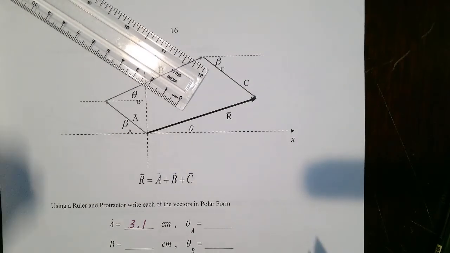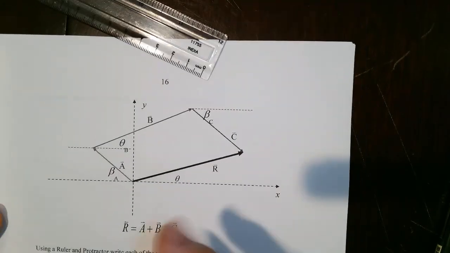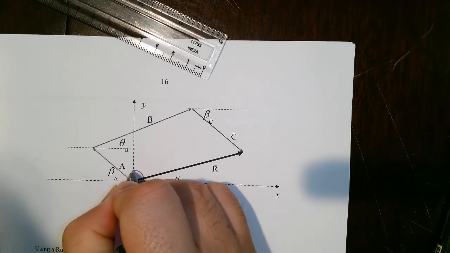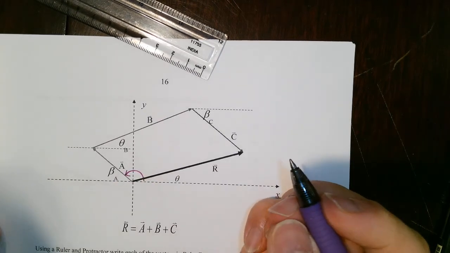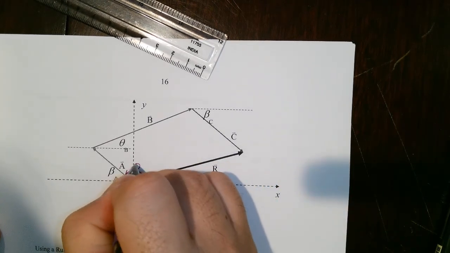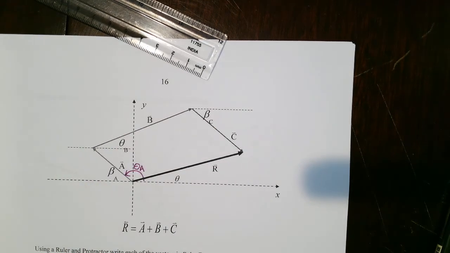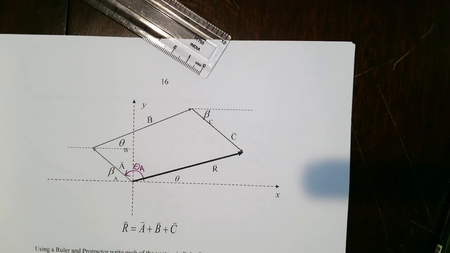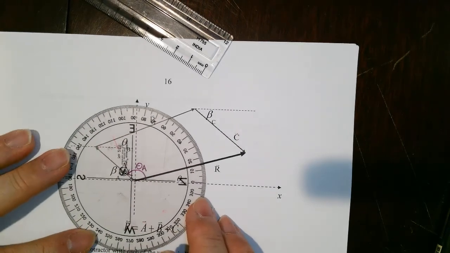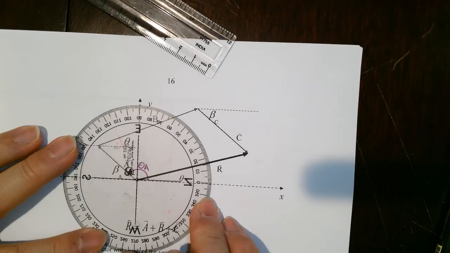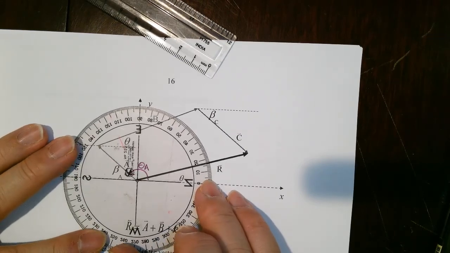And then, what about the angle? This is my angle theta right here, theta A. If we were to measure that angle, where your positive x-axis is 0 degrees, you have to measure it counterclockwise.